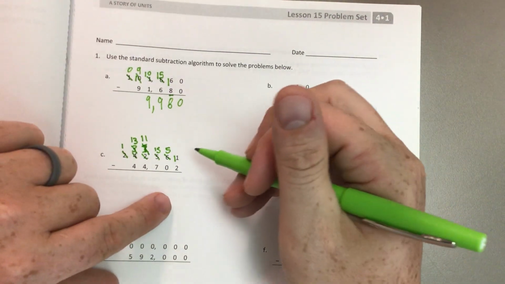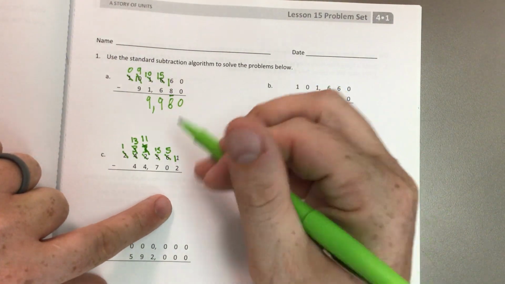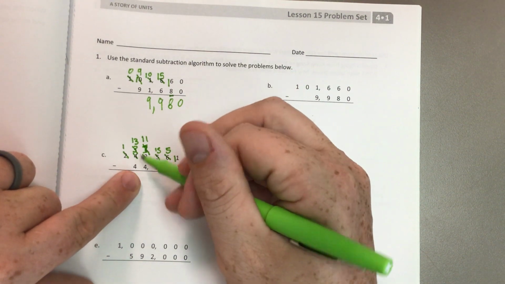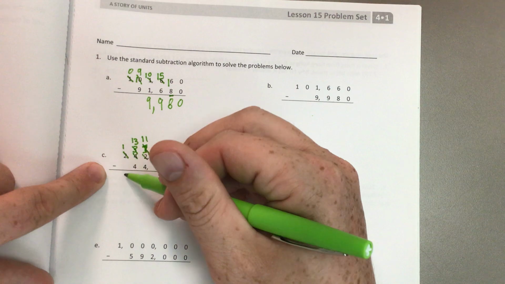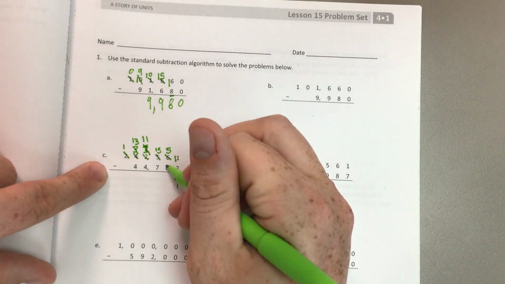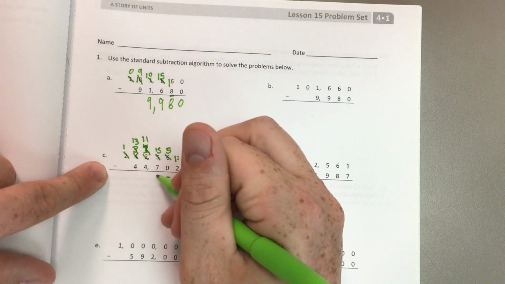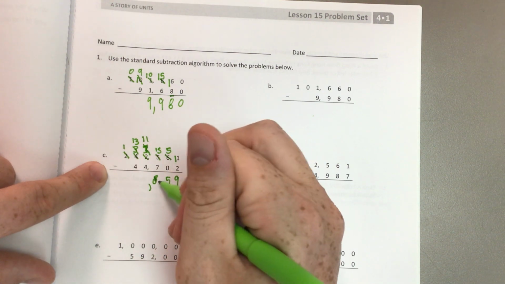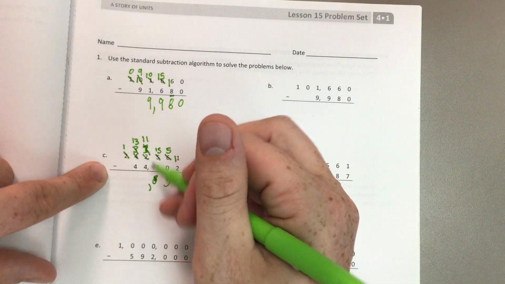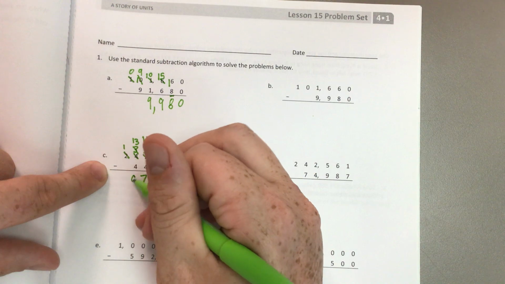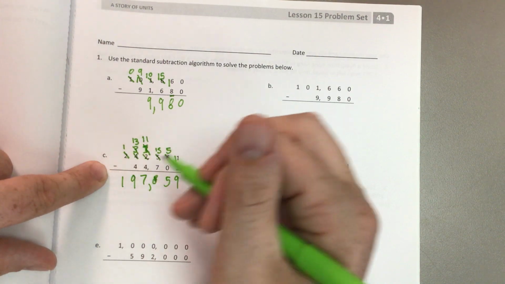So now I'm just going to check. 11 minus 2, that's clear. 5 minus 0, clear. 15 minus 7, clear. 11 minus 4, clear. 13 minus 4, clear. 1 minus nothing. So 11 minus 2 would give us 9. 5 minus 0 is 5. 15 minus 7 is 8. Sorry, I wrote a wonky 8. 11 minus 4 is 7. 13 minus 4 is 9. 1 minus nothing is 1.